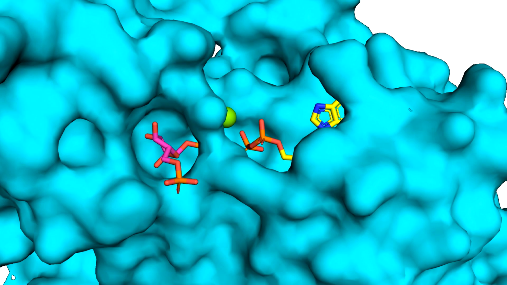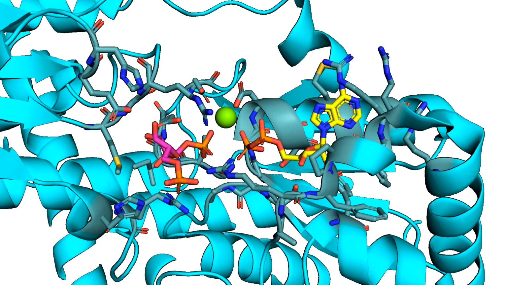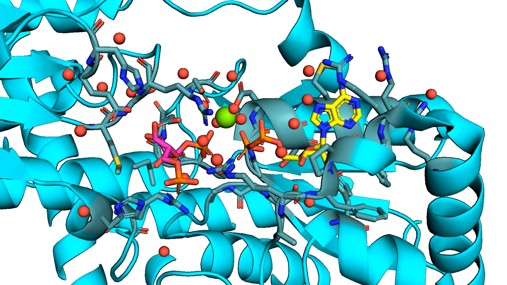If we look at the individual amino acids involved in forming this active site and interacting with the substrates, you can see that there are many, many different residues that are involved in interacting with all these specific substrates. An additional thing is that water molecules are also present in this active site, shown here as these red spheres, and they can coordinate with different amino acids and with the substrate itself, because of course water molecules have polarity, partial positive charges with the hydrogens and partial negative charges on the oxygens.